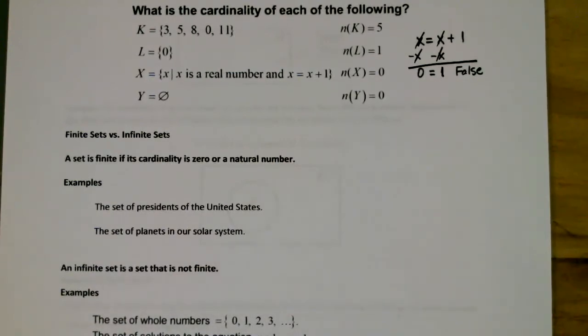All right, let's talk about the difference between finite sets and infinite sets. A set is finite if its cardinality is 0 or a natural number. A couple of examples would be the set of presidents in the United States.